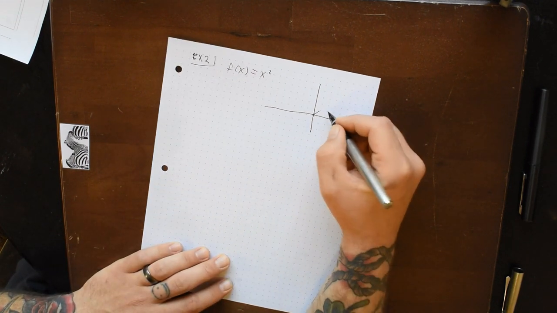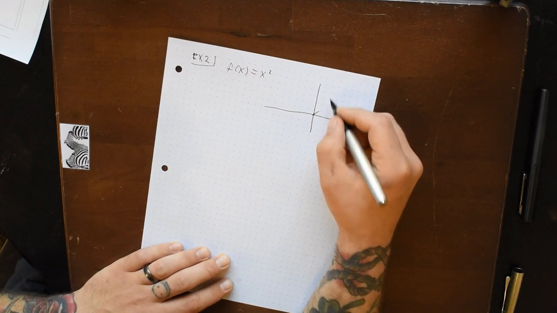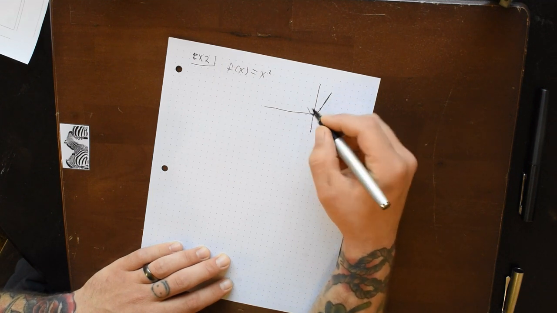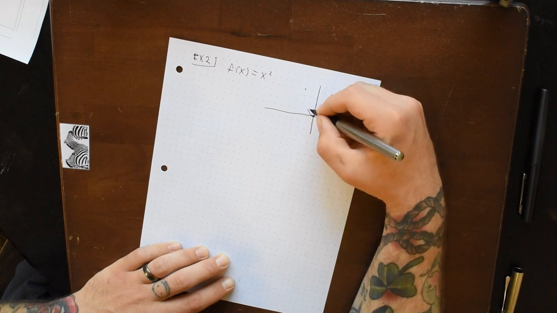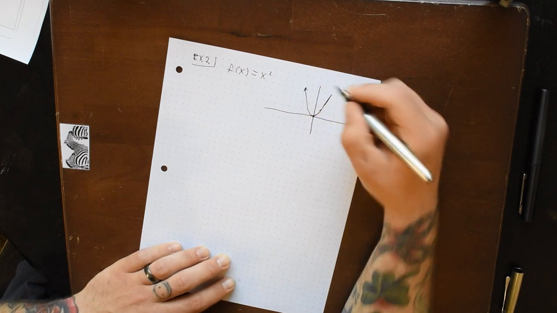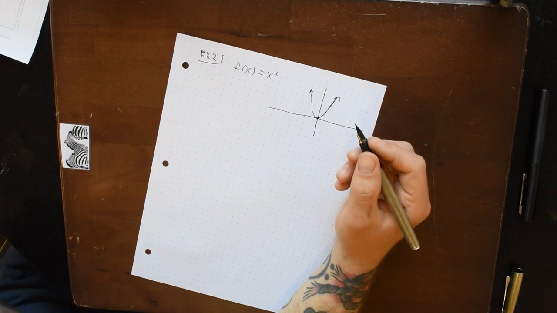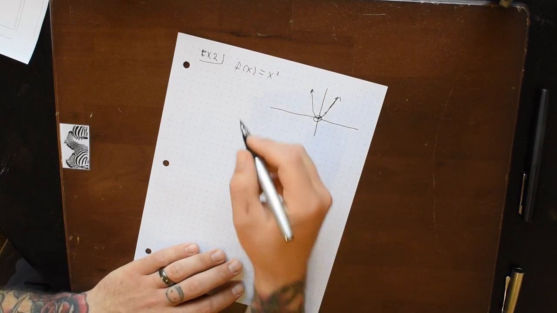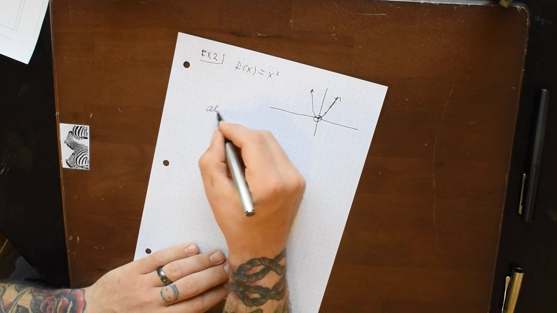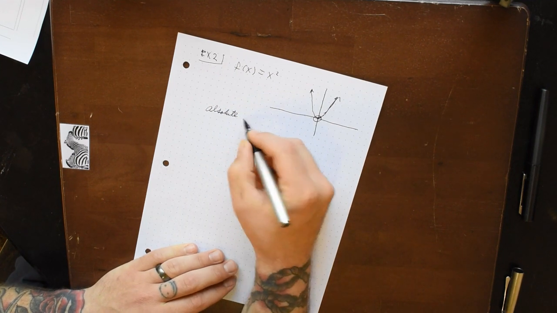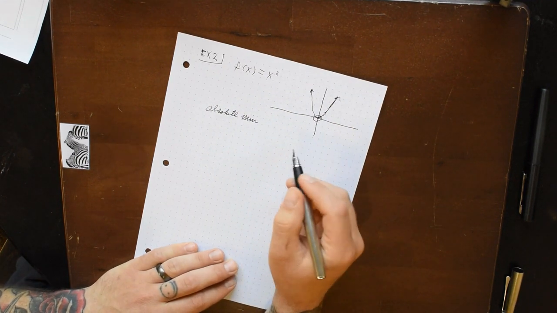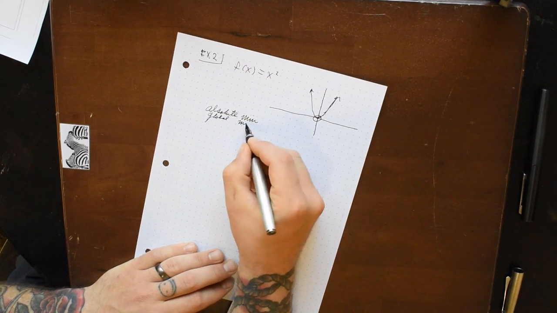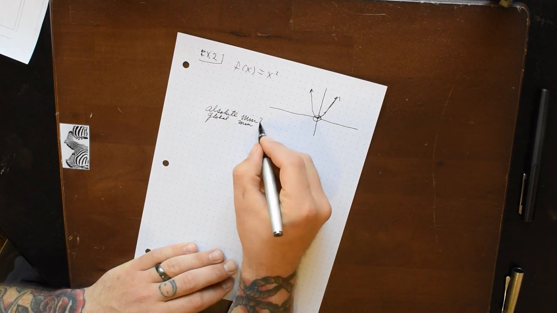Goes through 1, 1, and then 2, 4, and so on, but it does that forever. So this function has an absolute minimum or a global minimum. Because remember, these two are the same thing.